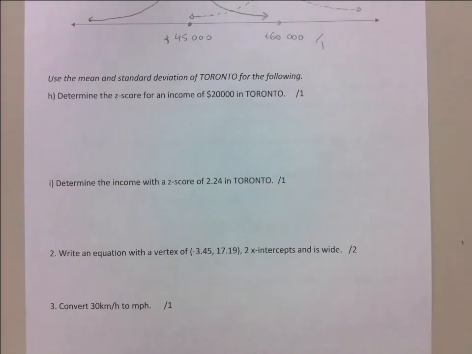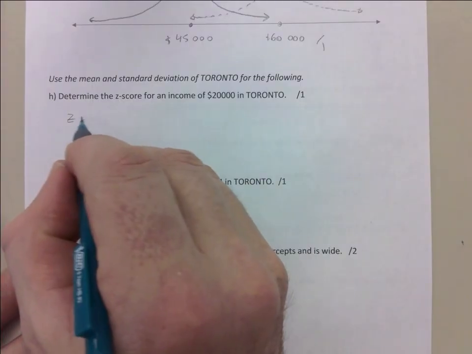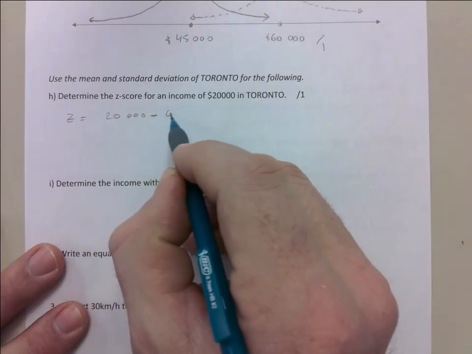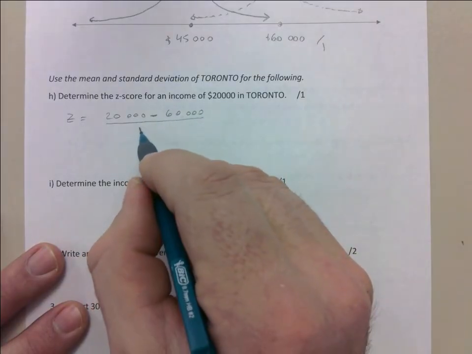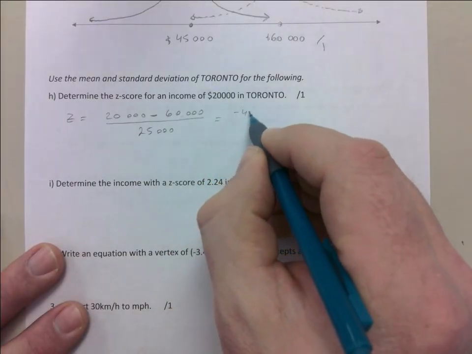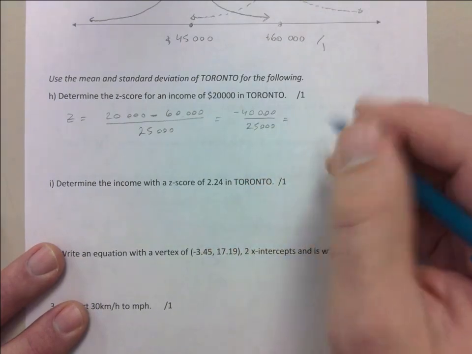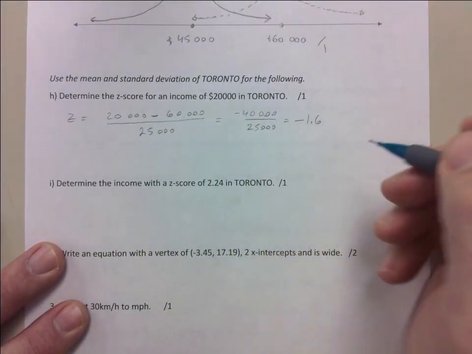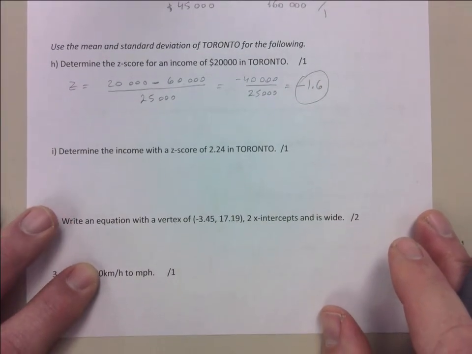Determine the z-score of an income of $20,000 in Toronto. So we do the z-score, and we go $20,000 in Toronto, minus the average in Toronto, and divide it by 25,000. Okay, that gives you negative 40,000 over 25,000. I need to check my key here real quick. That's negative 1.6 is the z-score for Toronto.